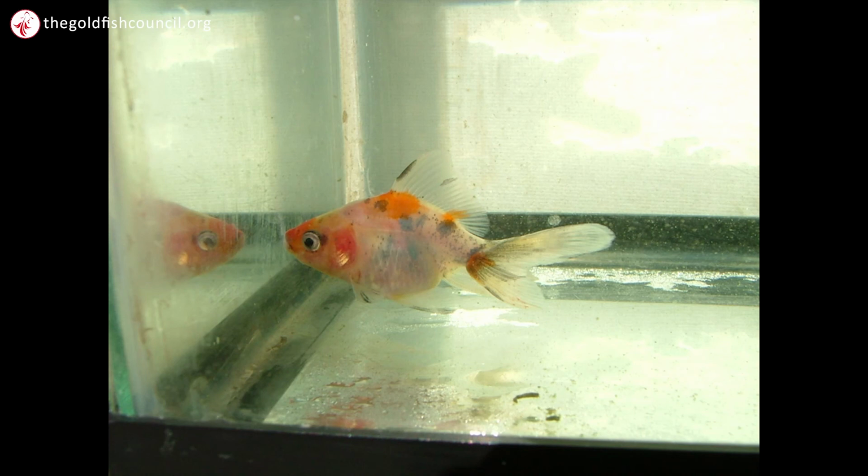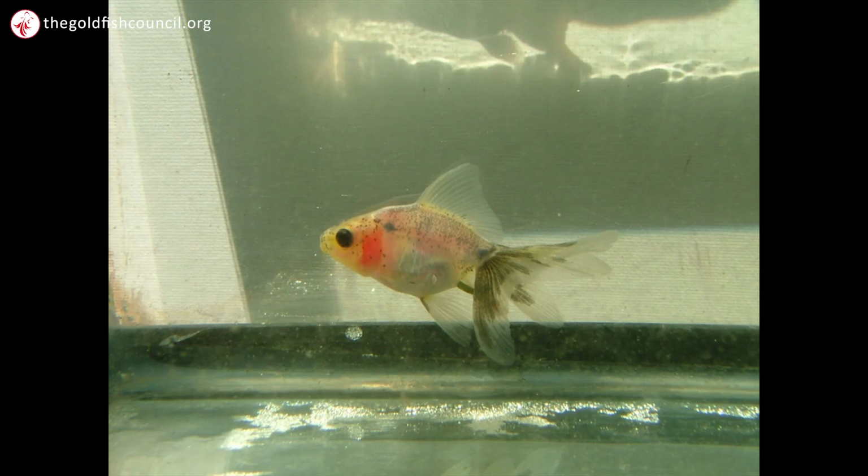Now, these are part of that cross that I was telling you about, where I crossed the black moor to the Azuma. I did this talk, and those were early examples of some of the variety that I got out of that cross. Some of them turned into pretty nice fish, and then the eyes started coming out in like the third generation.